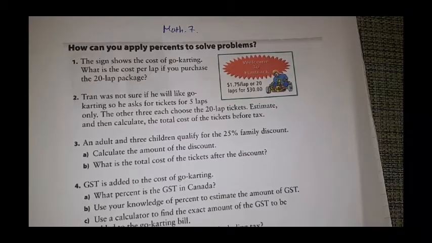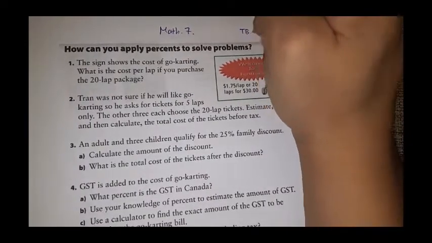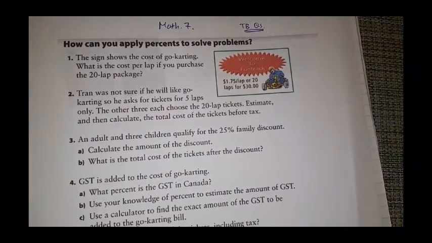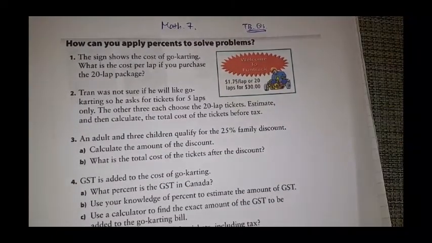Welcome back, Math 7. Today we are finalizing the percentage, and today we're actually applying percentage in real life scenarios. I am using textbook questions. However, I do know that you guys don't have a textbook, so you may need to copy some of these.